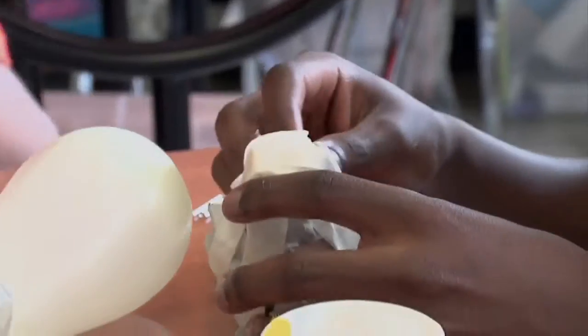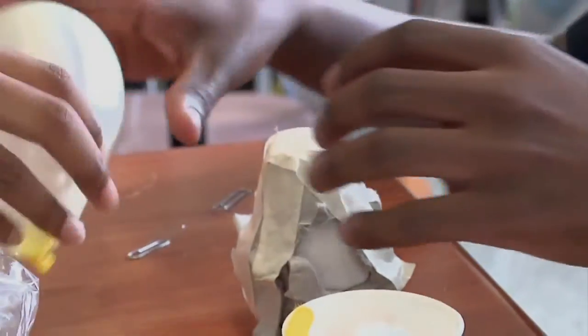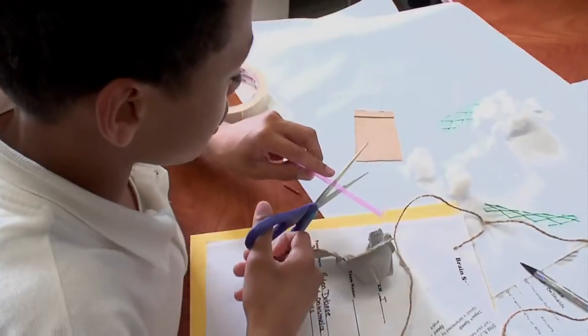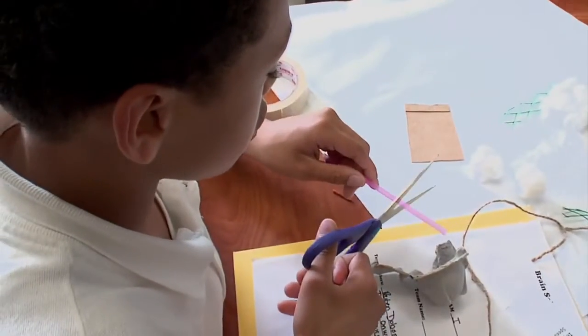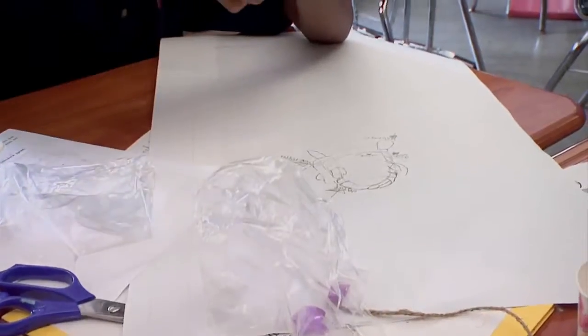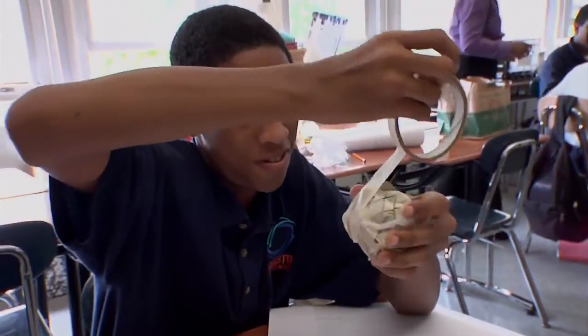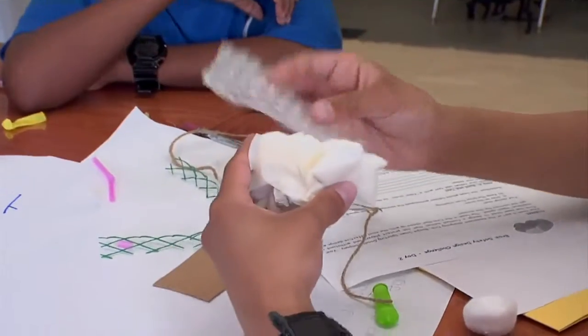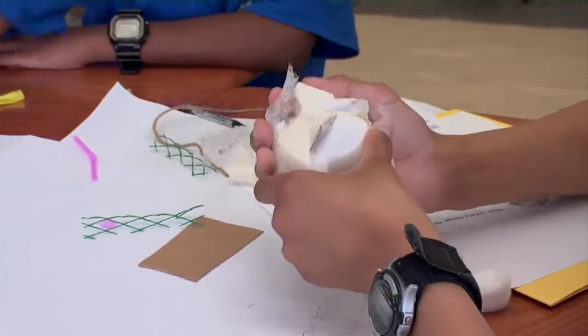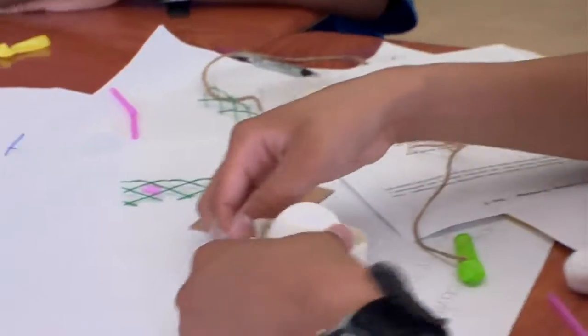They're used to getting what's called cookie cutter labs, where they just have a list of instructions and they follow step 1, step 2, step 3, step 4. And now they're being asked to come up with a solution on their own and just take the materials. I'm not telling you which ones to use. I'm not telling you how to build your helmet. Just do whatever you want to do.